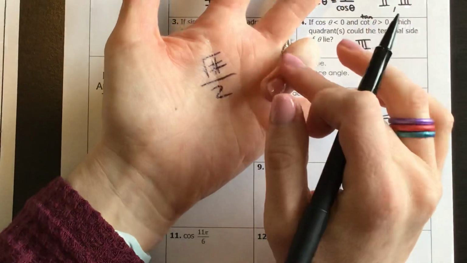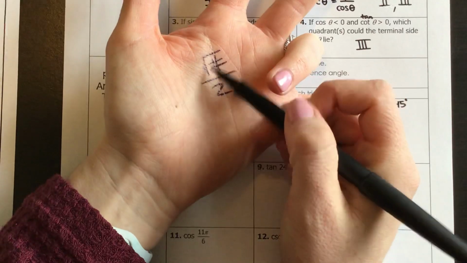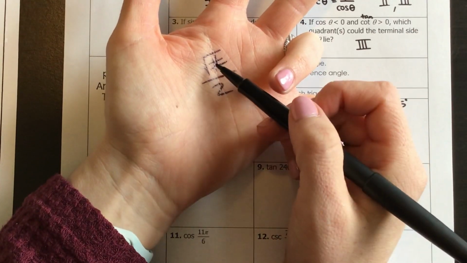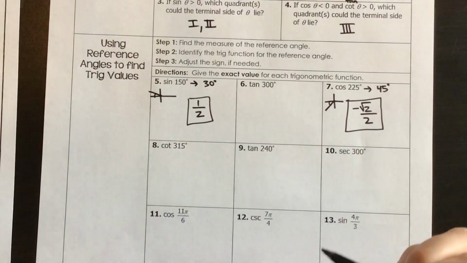Okay, so for the sine, we have 1 finger below, so it's the square root of 1 over 2. Square root of 1 is 1. 1 over 2 would be 1/2.